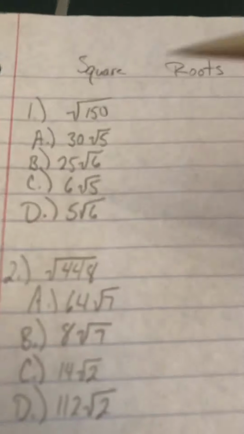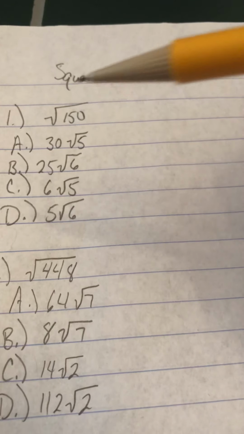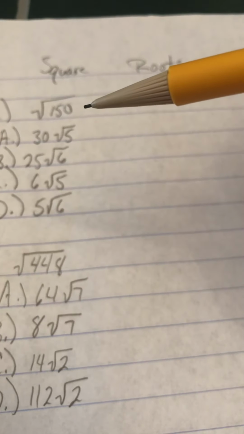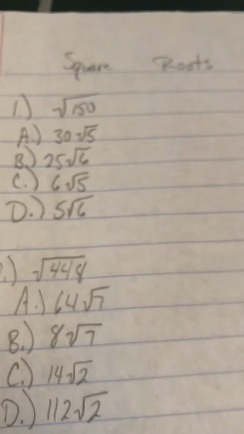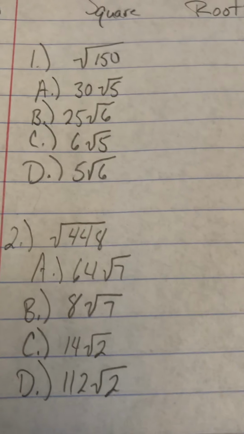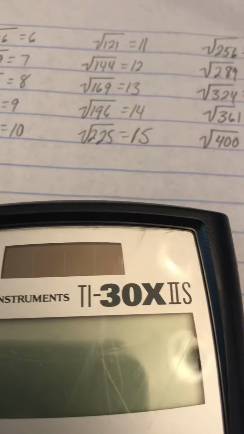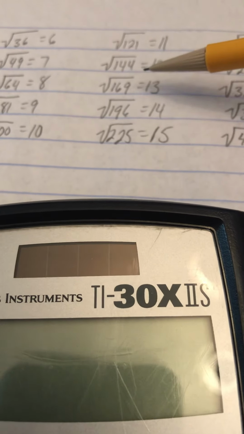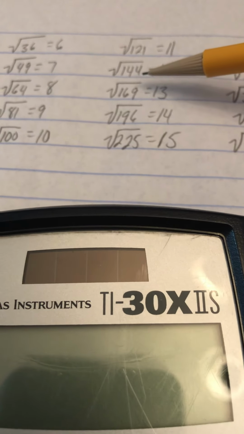So these are some of the questions that you're going to get asked on your test. You're going to have a square root that's not a perfect square, so we have to simplify it. Number one is the square root of 150. If you look over to this list, the square root of 150 isn't here. It would be between the square root of 169 and the square root of 144.